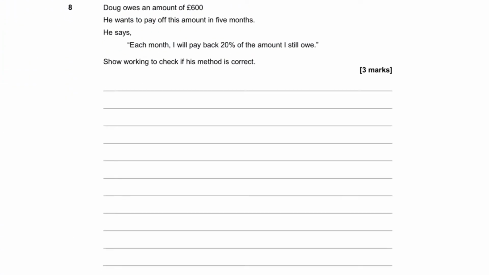So our first question here says Doug owes an amount of £600. He wants to pay off this amount in 5 months. He says each month I'll pay back 20% of the amount I still owe. Show working to check if his method is correct. So the key here is that he's paying 20% of the amount that he still owes. So as he's paying back money each month, 20% is going to change each time because the amount he still owes is going to change after each month.